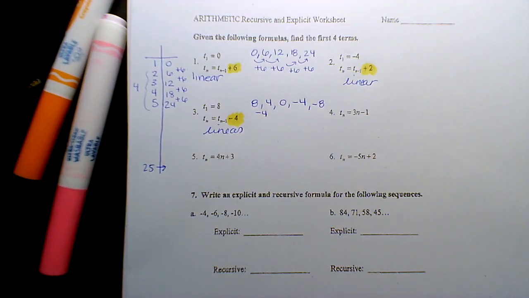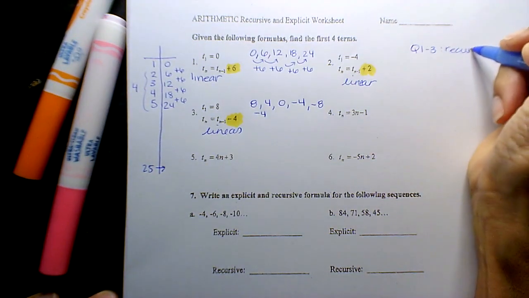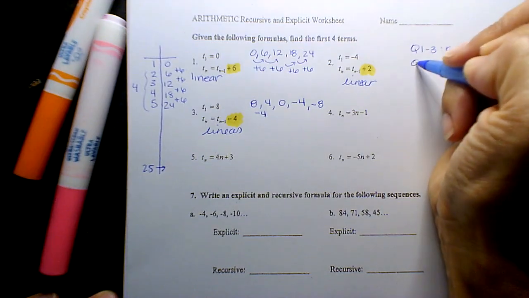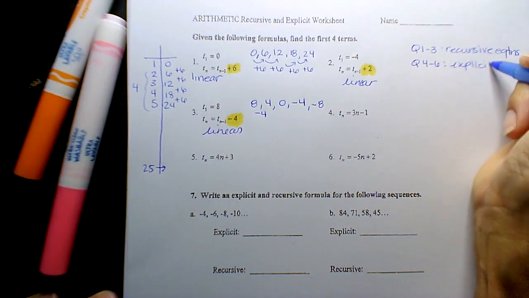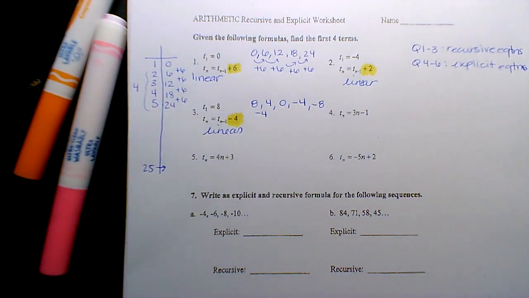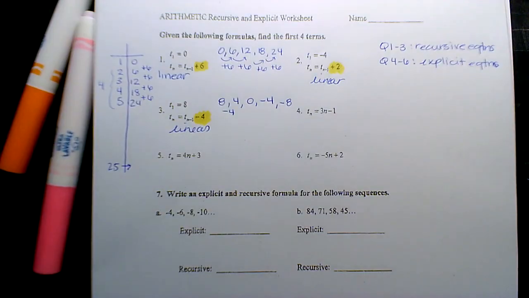Okay, I'll pause there, do the second one, and then I'll pause it to get the 4th, 5th, and 6th, because those are written explicitly. So questions 1, 2, and 3, they gave you the recursive equations. Questions 4 through 6 gave you the explicit equations or functions. Okay, let me pause it.